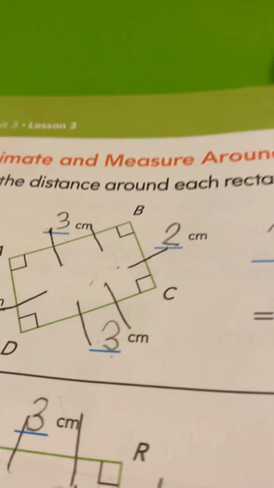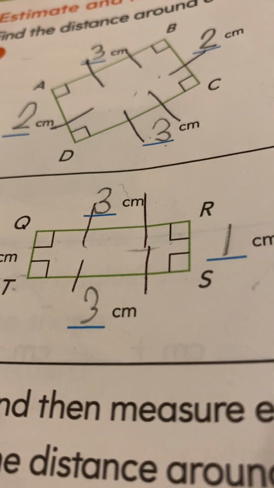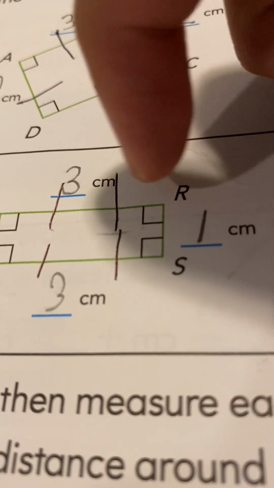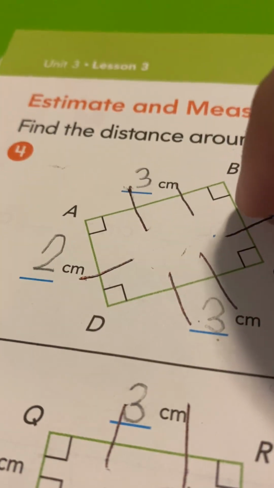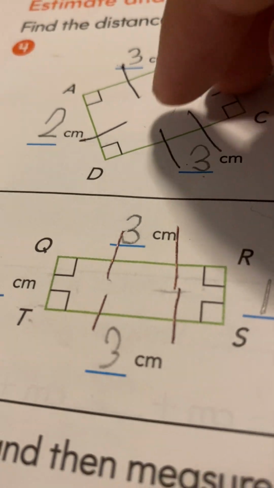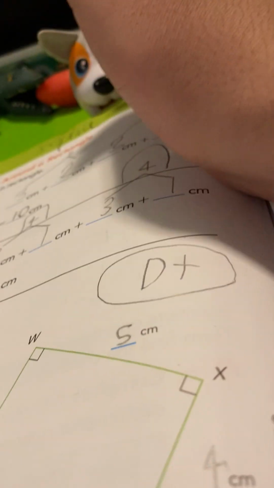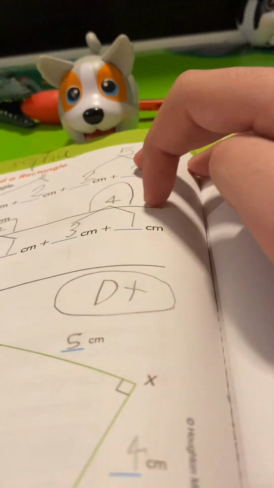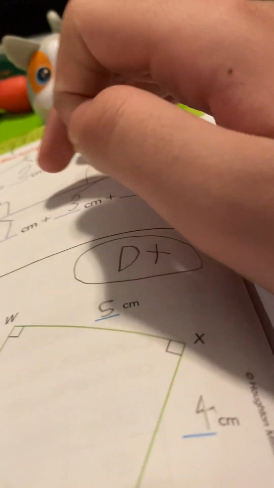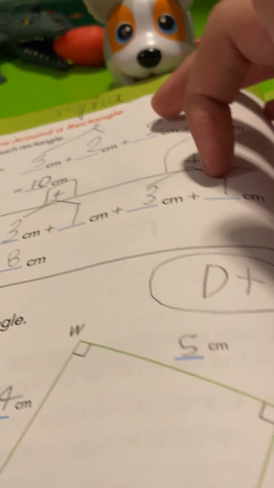Sorry. Anyways, if we look over here, the long sides of this rectangle are similar to the long sides of this rectangle. But the main difference is that the shorter sides of this rectangle are shorter than the shorter sides of this rectangle. Now, anyways, the perimeter should be easier to find. 3 plus 1 is 4, 3 plus 1 is 4, and 4 plus 4 together makes 8 centimeters for its perimeter, or its entire distance. If we double check, 3 plus 3 is 6, 1 plus 1 is 2, and 6 plus 2 is 8. So yes.